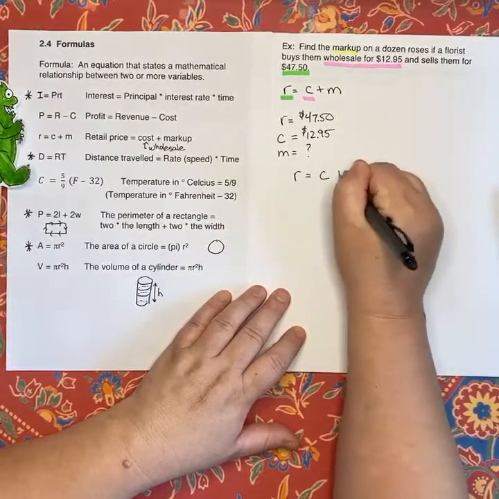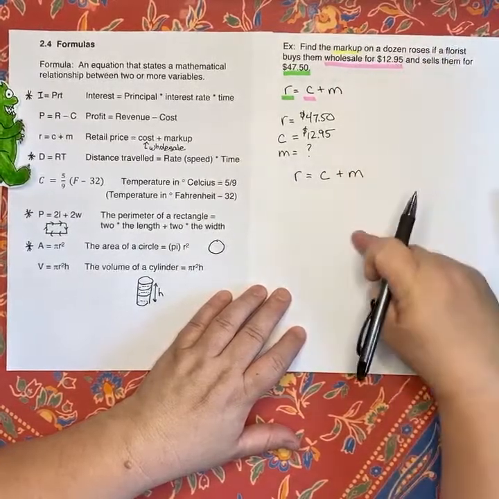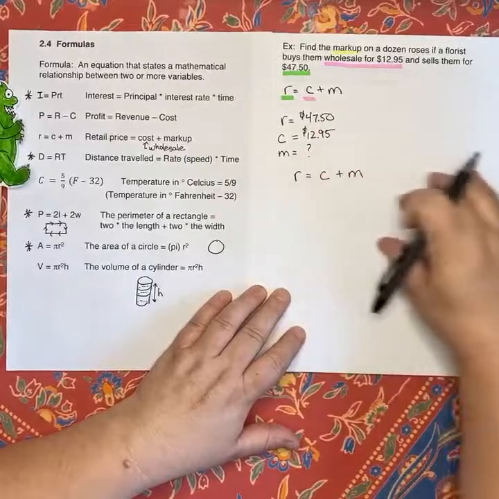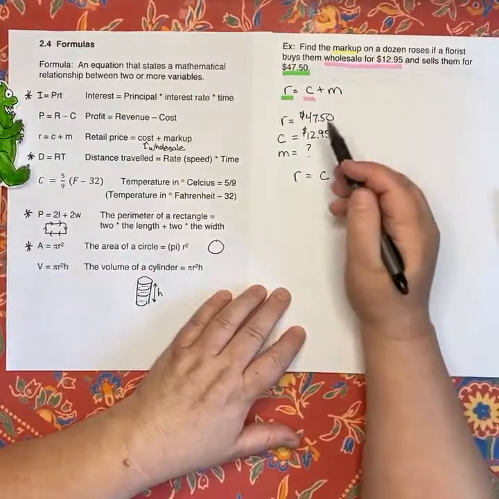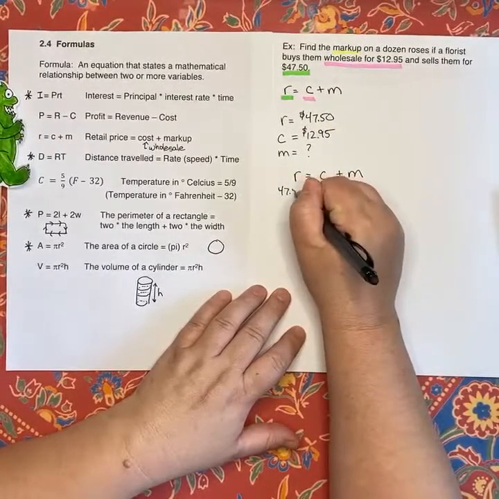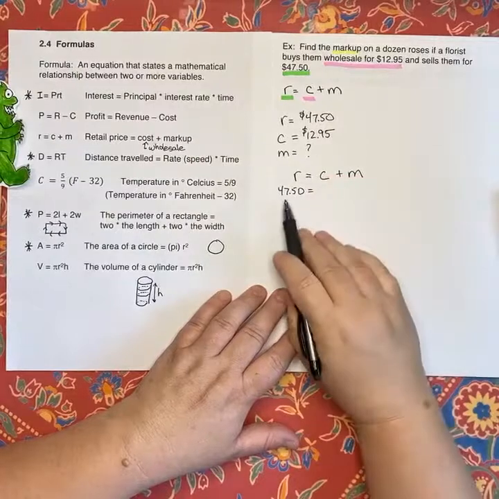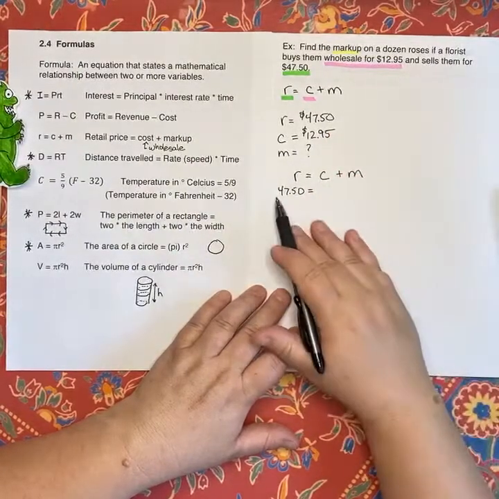So I'm going to rewrite the formula because, again, I don't like to have to look very far up and then look down and look up and look down. I like to keep my information together. So I tend to rewrite things a lot for myself, which is fine. 47.50, 47.50. Remember when we start using math instead of English, we're going to take out the units.